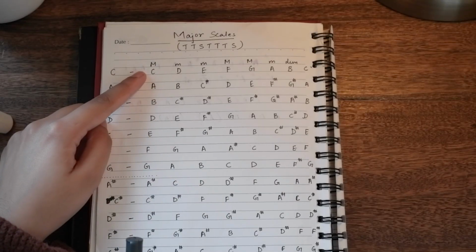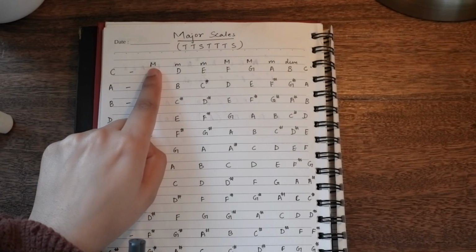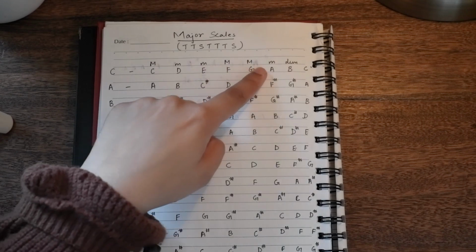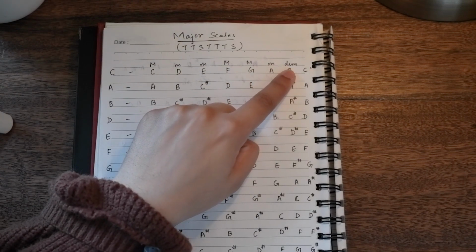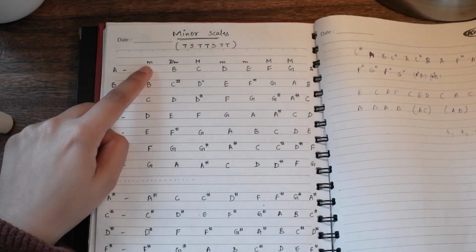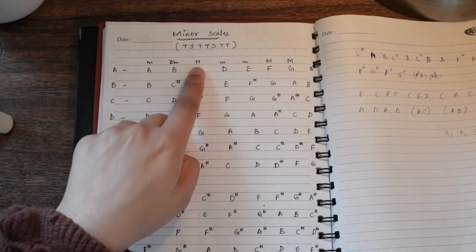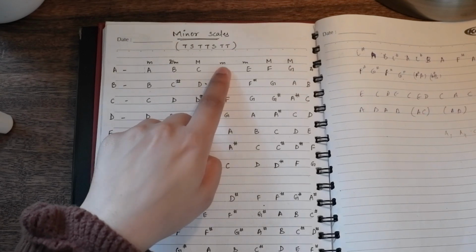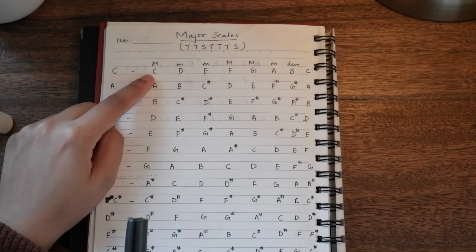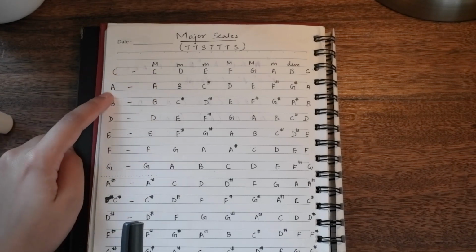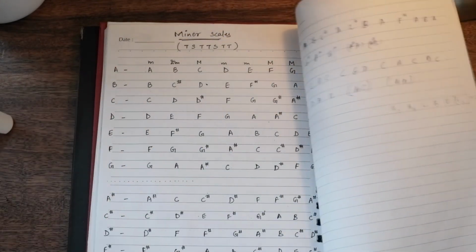As you can see, one more thing here, that I've written this big M, small m, big M, and the diminished in the end. This is DIM, which means diminished. And here I have small m, diminished, big M, and this represents the chords that we're going to have in this particular scale and so on.